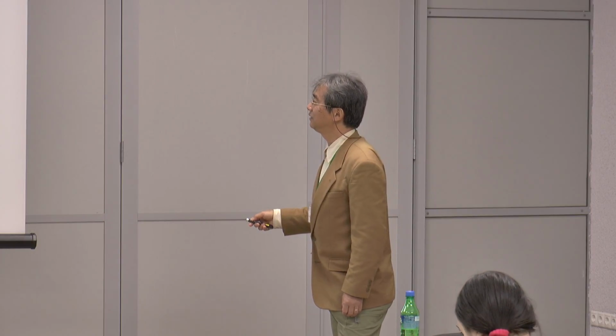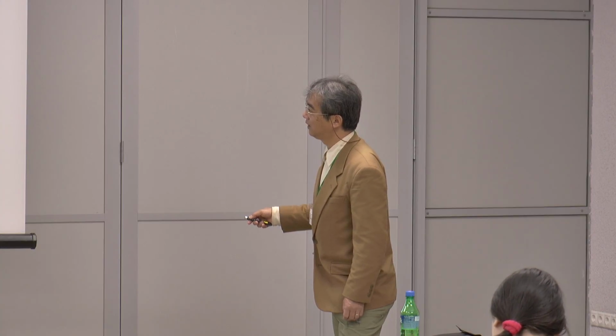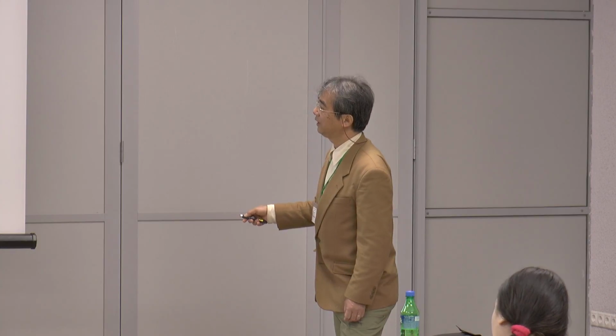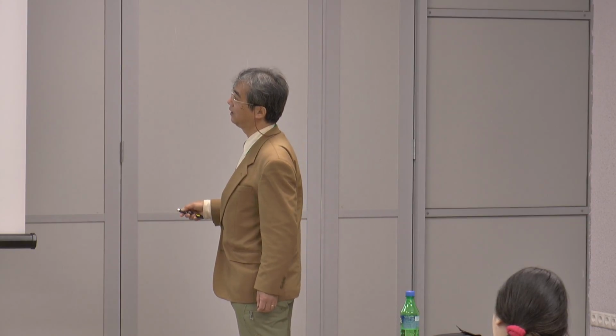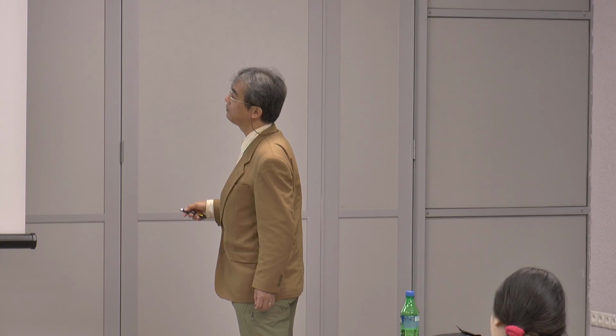In this expression, if t is less than t naught, then as t increases, the quantity a also increases, so this expresses an expanding universe. But there is a singularity at t equal to t naught. This is called the big rip singularity.